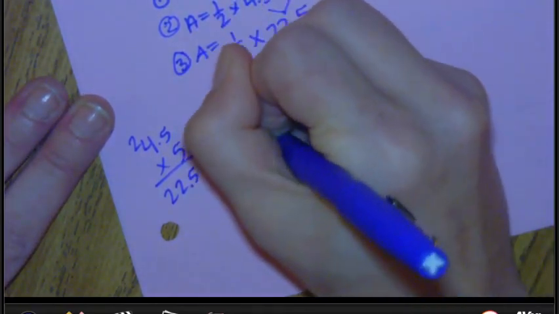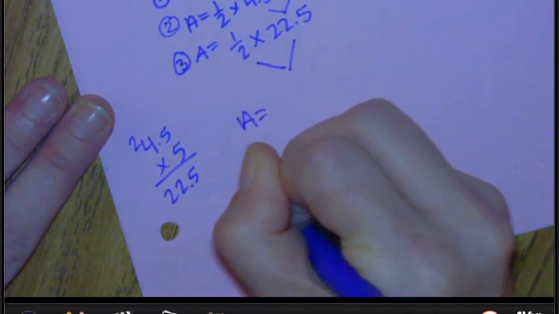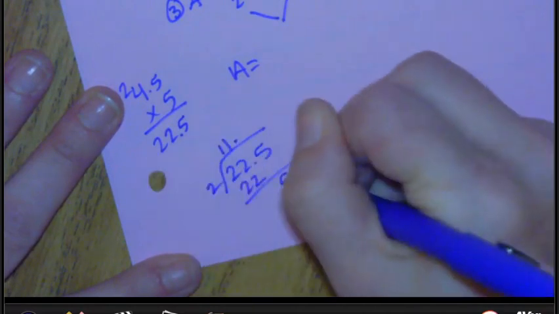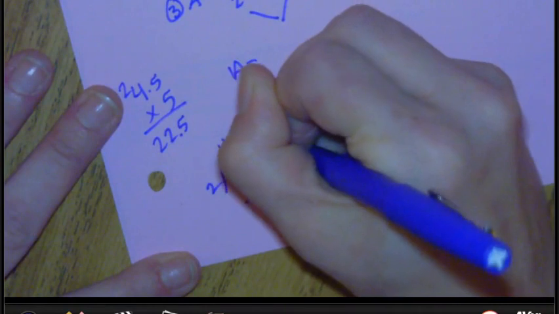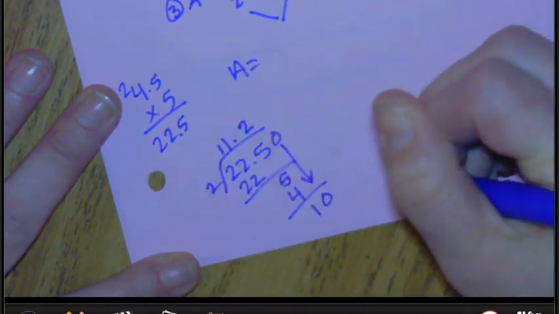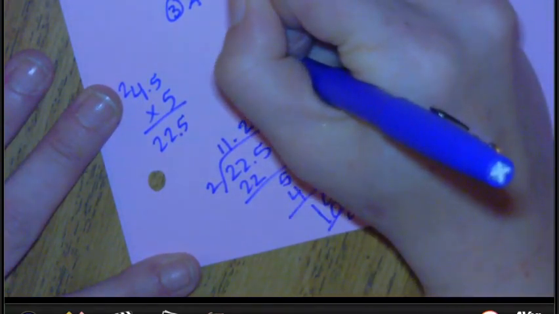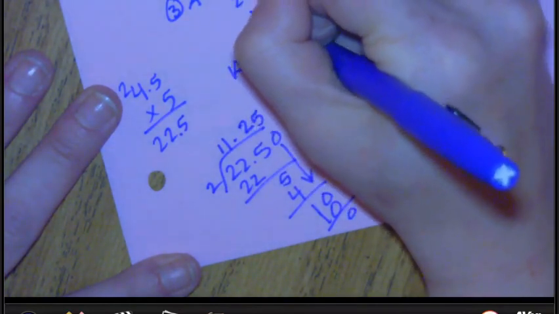So I have a 1/2 times 22.5. 1/2 times 22.5 is, got to divide by 2. 2 can go into 22 11 times. Bring down the 5. 2 can go into 5 2 times. 2 times 2 is 4. 1, bring down that, add the 0. 2 can go into 10 5 times. 0. So my area is 11.25.